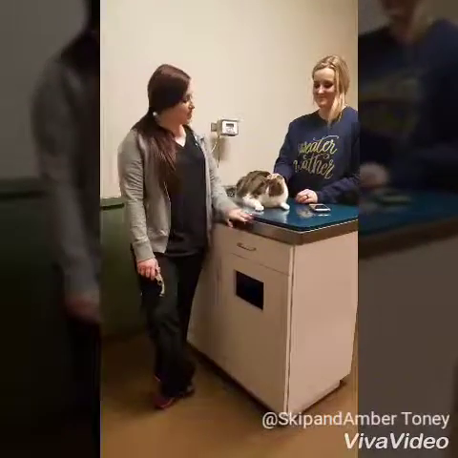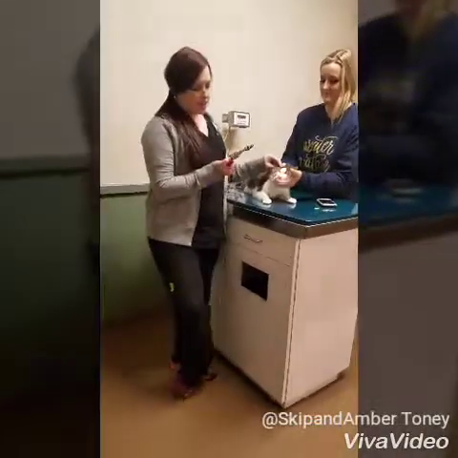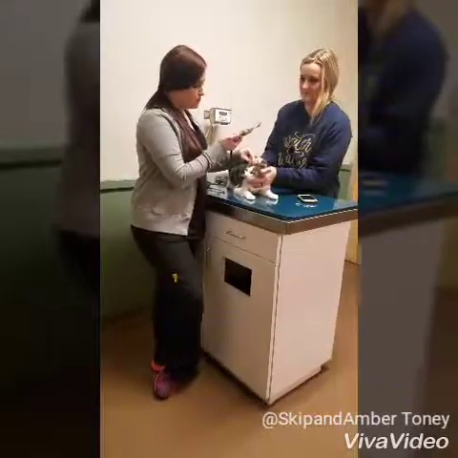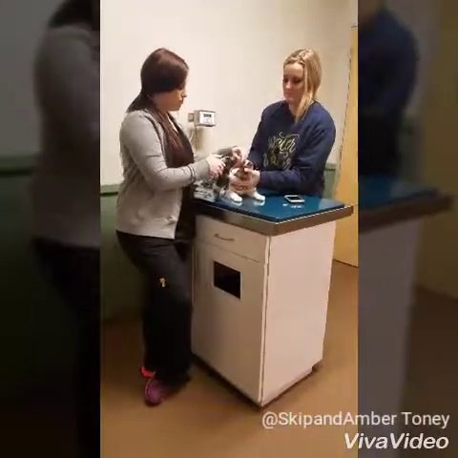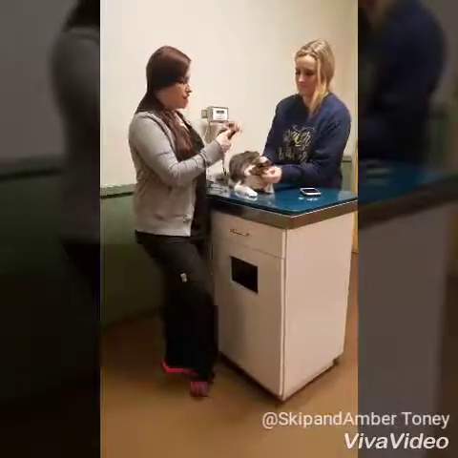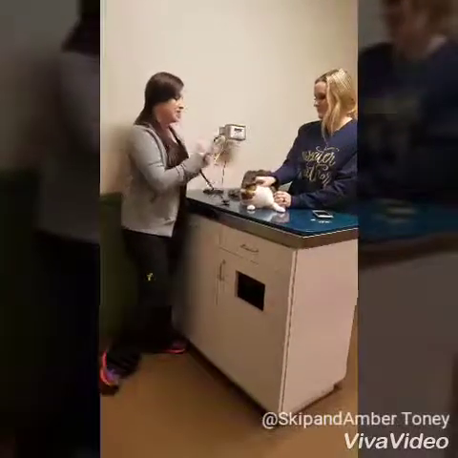I'm now going to get a temp, pulse, and respiration on Wally here. I'm going to use this ear thermometer instead of a rectal. .6, so that's normal. Now going to attempt to get his pulse.